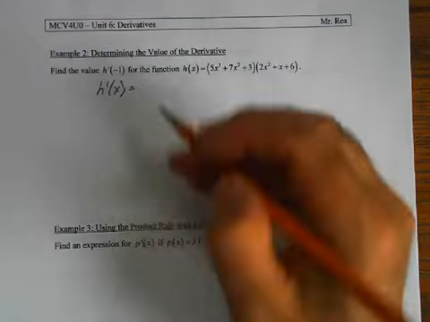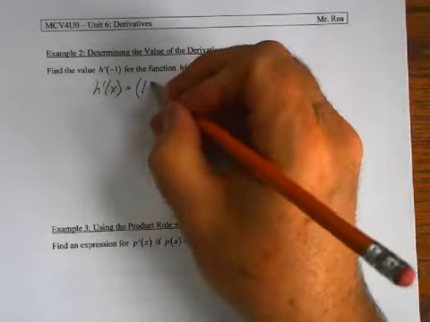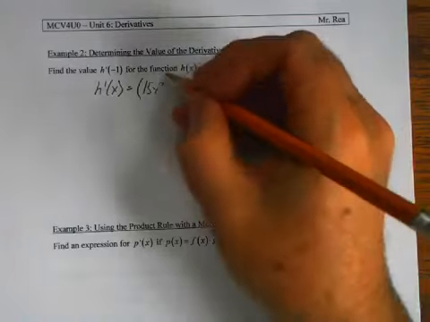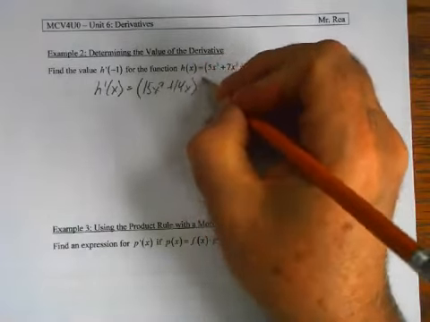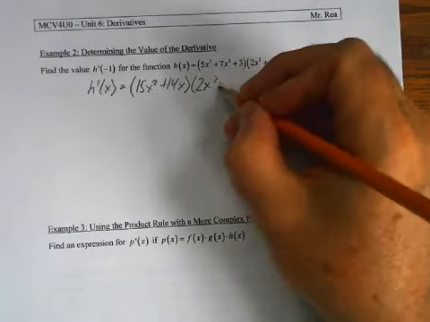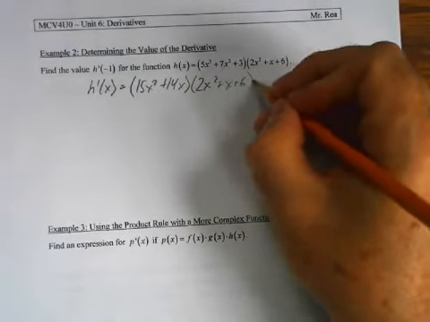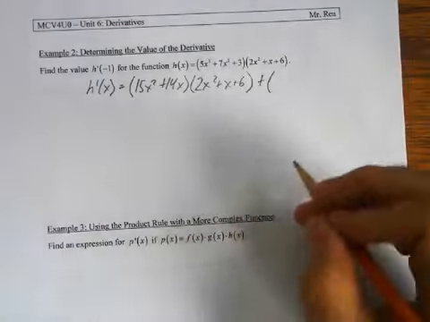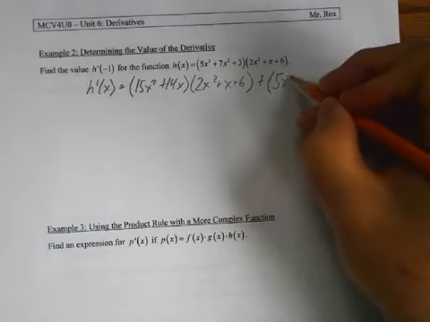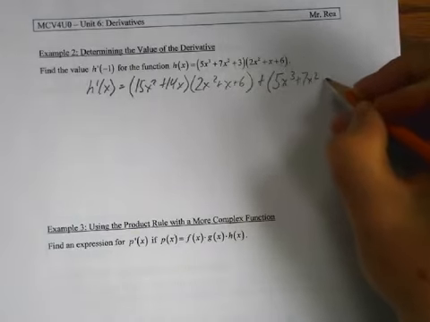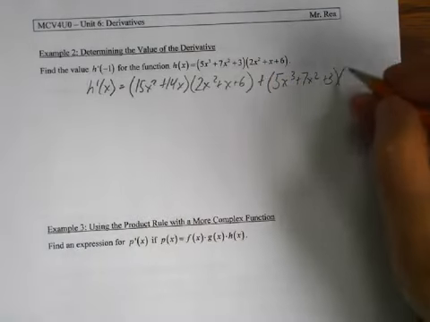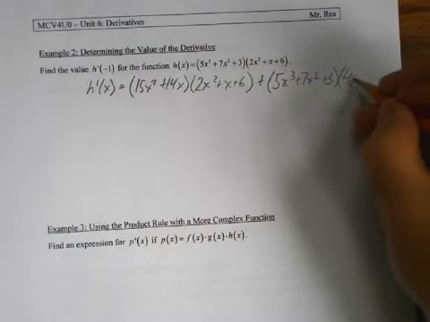So take the derivative of this first. That's going to be 15x squared for the 5x cubed, and this is going to be plus 14x. Then we multiply with the second function, 2x squared plus x plus 6. And then we add the first function, f of x, if you want to call it that, and then times the derivative of the second function, g of x. So that would be 4x plus 1.